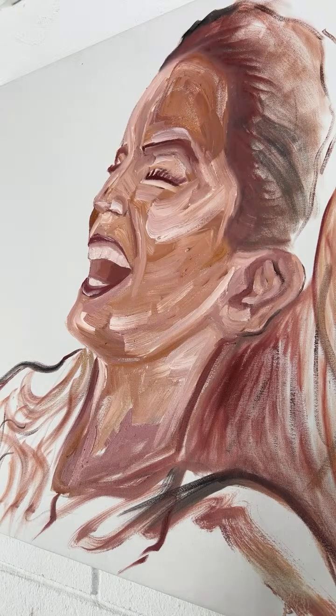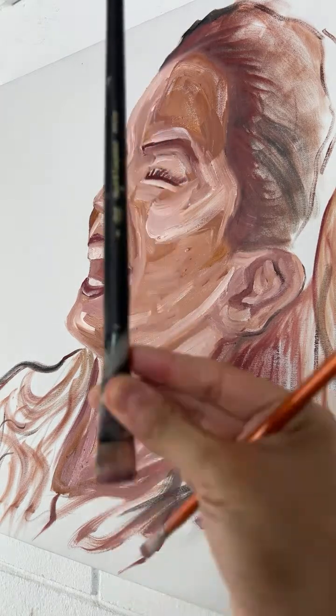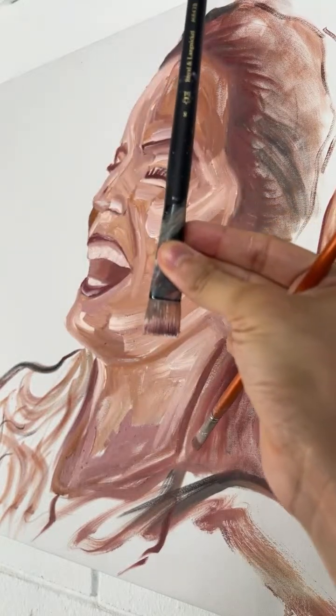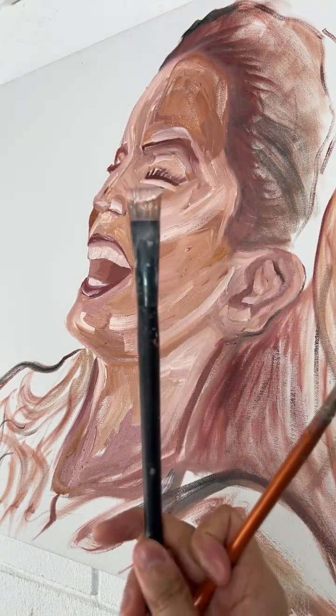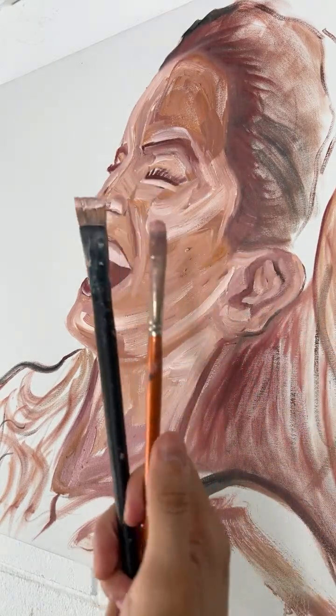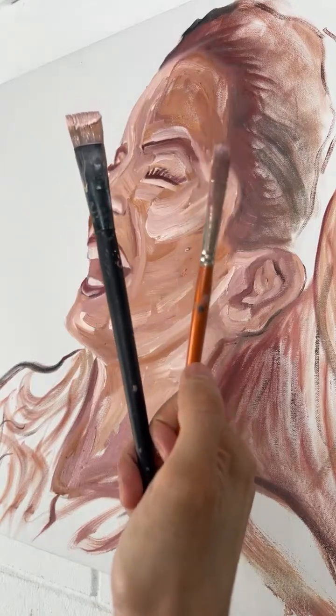Okay, so now I'm starting to look at her portrait. Now I'm starting to feel it. I'm going to change again to this brush that you see. Let me see if I can show you better. This is a bigger one. This is the one I was using for detailing.